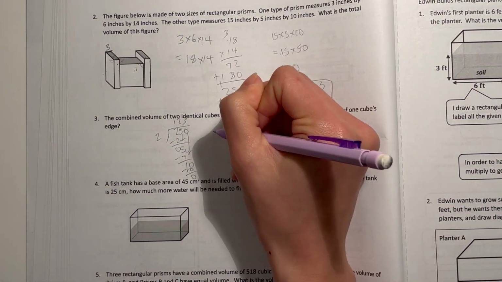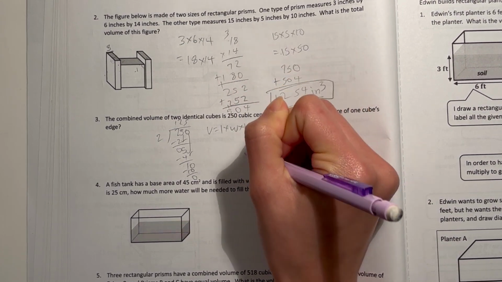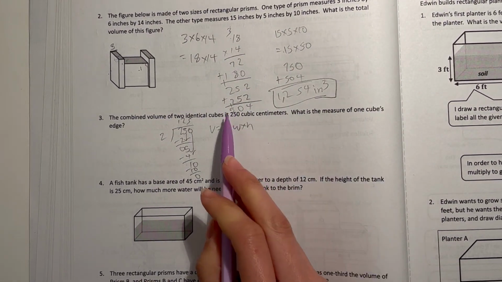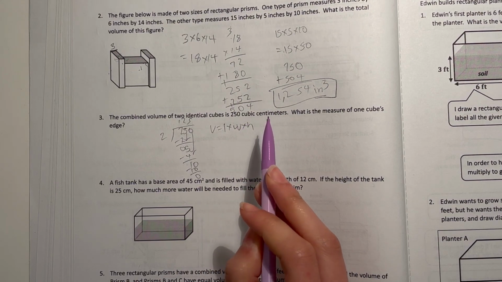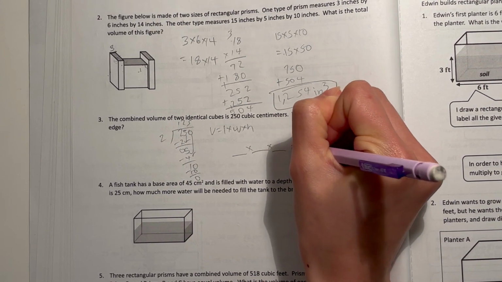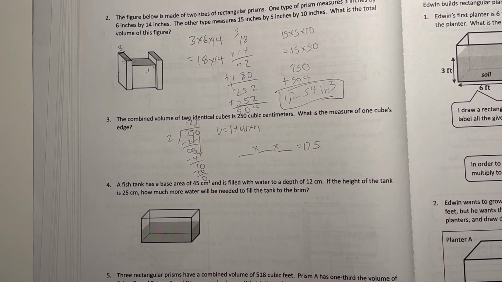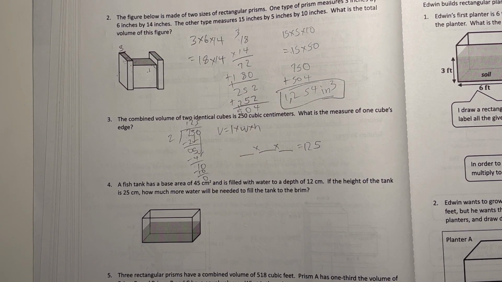So we know volume is length times width times height. And the measurement for each is the same since it's a cube. So blank times blank times blank equals 125. So it can't be too big of a number since we're multiplying it three times.